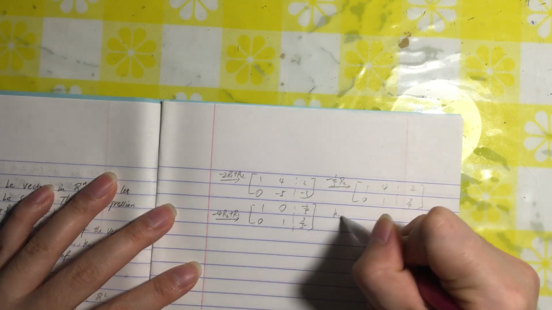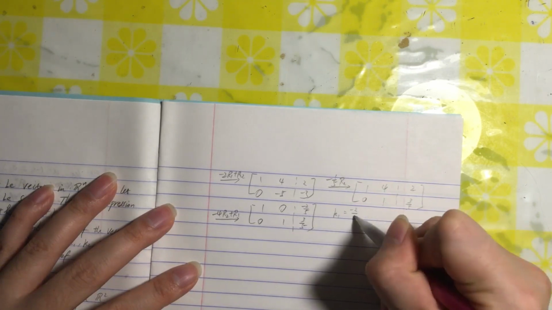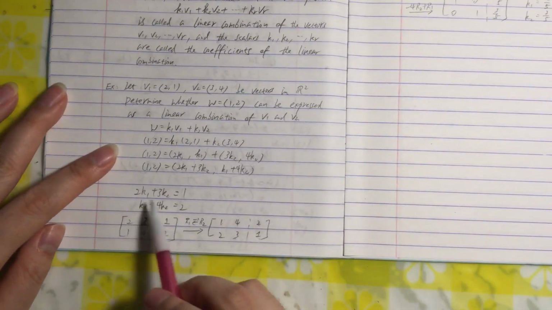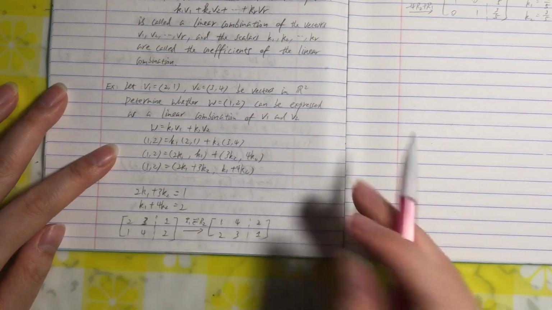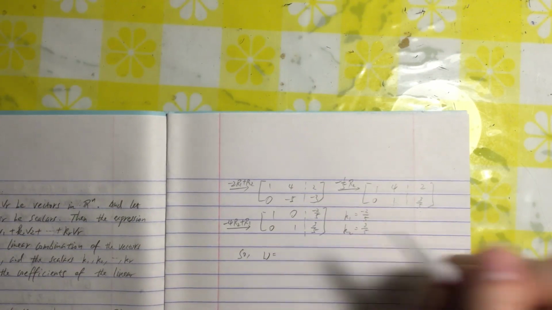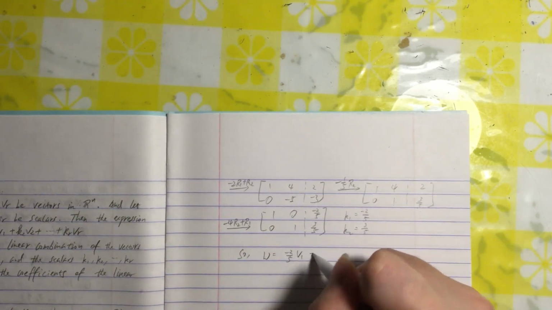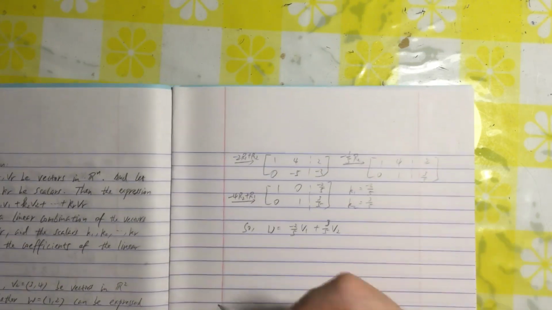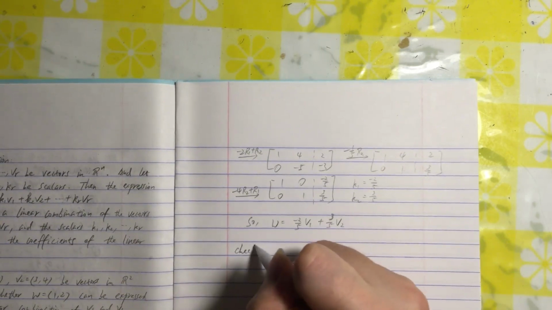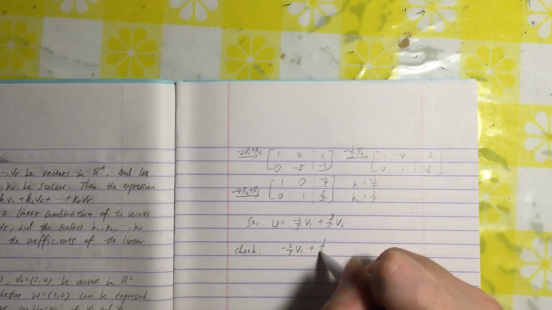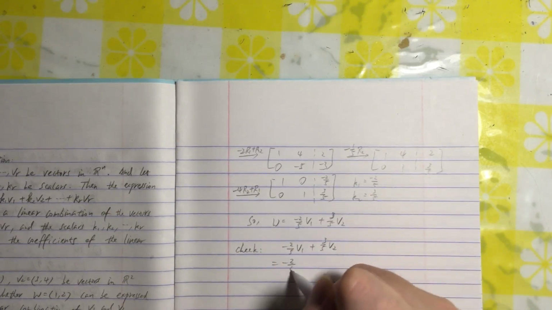That means k1 equal to negative 2/5, k2 equal to 3/5. So w can be written as k1 times v1 plus k2 times v2. We can check the answer. If I take negative 2/5 times v1 plus 3/5 times v2, here v1 is a vector 2, 1.